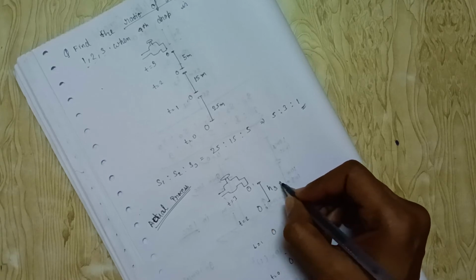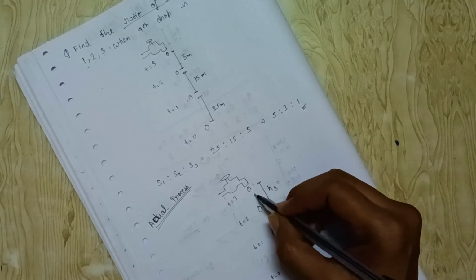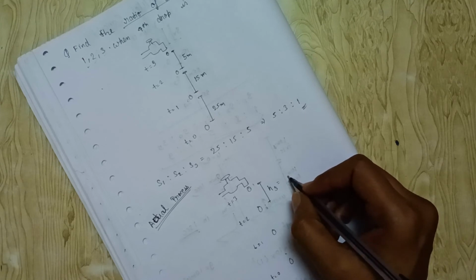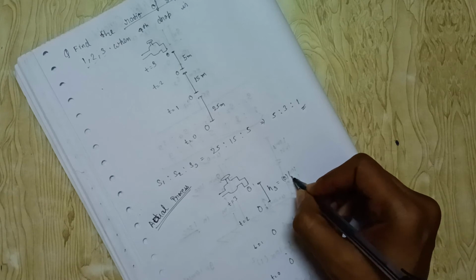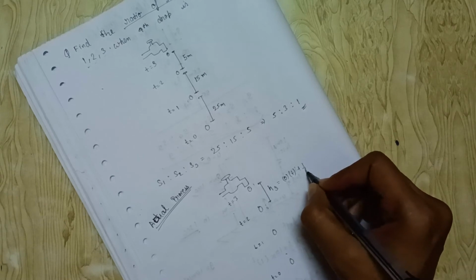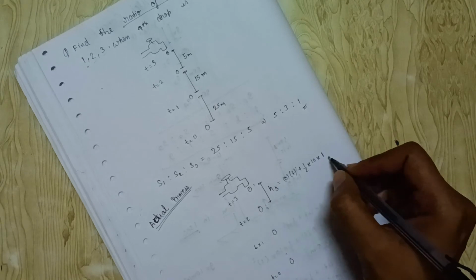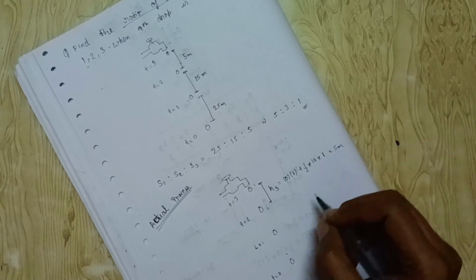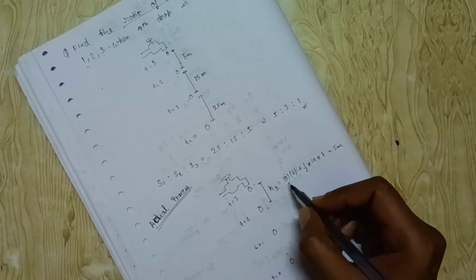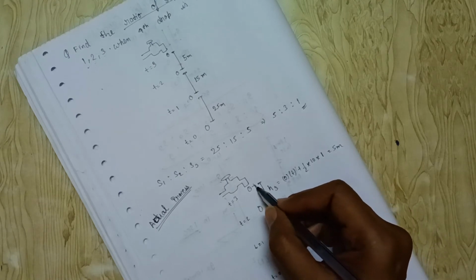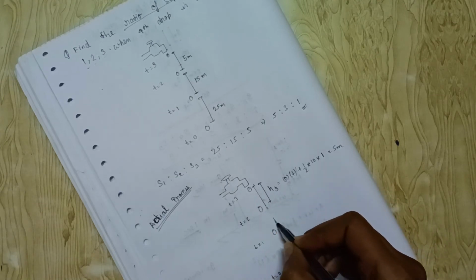Let us take h3 equals ut plus half g t square, with initial velocity u equal to 0, g downward being 10, and t equal to 1 second. So it will be 5 meters.